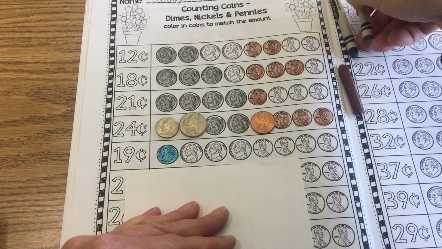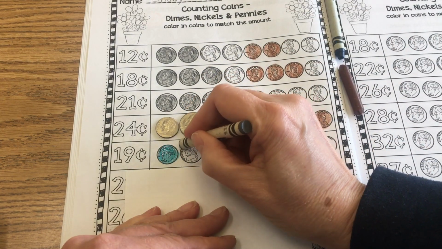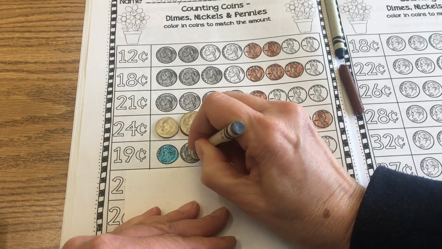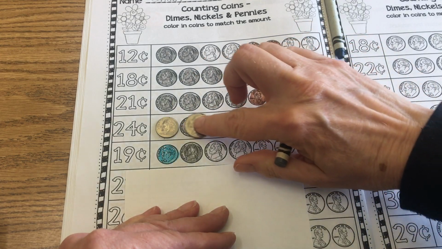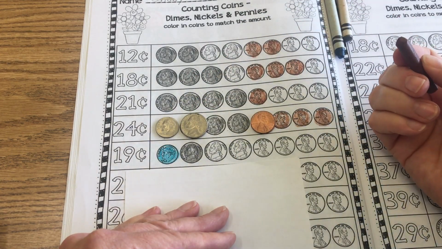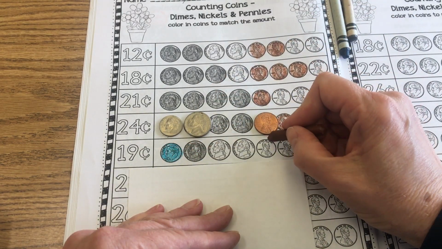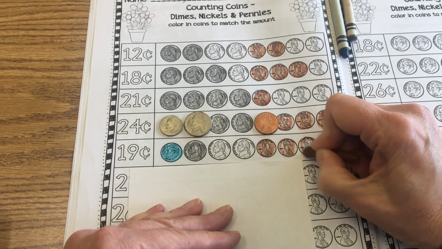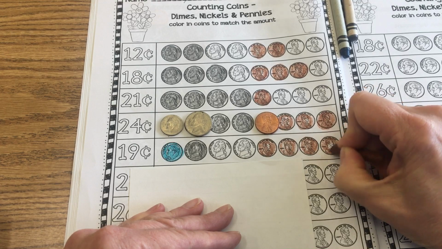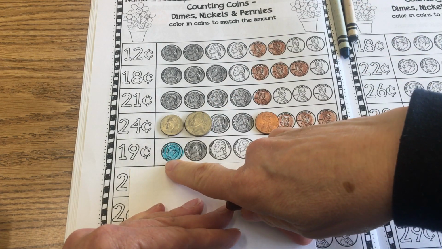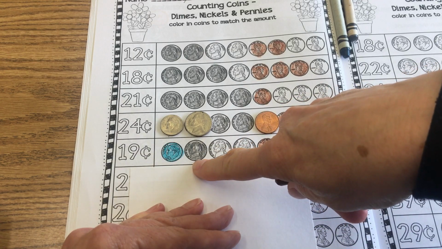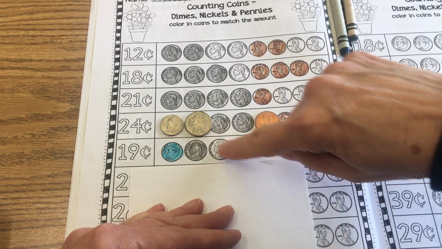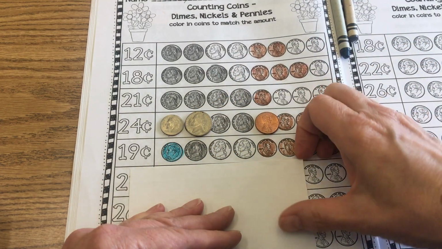Okay. Then I'm going to color my nickel with my gray crayon. So 10 plus 5 is 15. If I colored another nickel, that would be 20, which would be too much. So I have to stop right there. So I need to use my pennies to count on from the 15 cents that we colored. So 15, 16, 17, 18, 19. So did you get that? This is counting by tens when we count the dimes. This is counting by fives when we count the nickels. And this is counting by pennies, by ones when we count the pennies, okay? So that's 19 cents. So if you have a dime, a nickel, and 4 pennies, you have 19 cents.